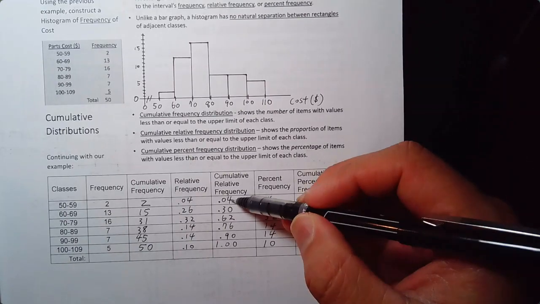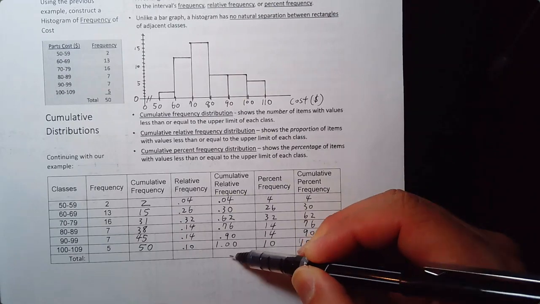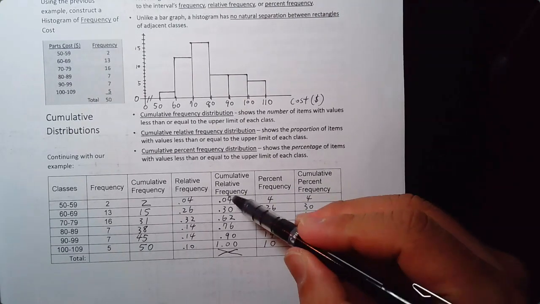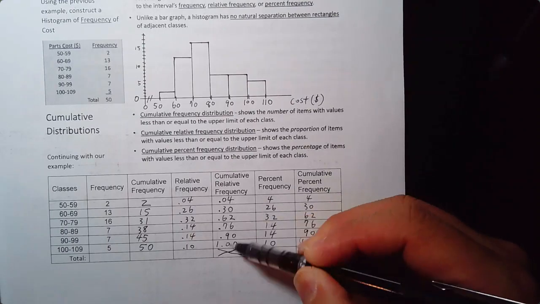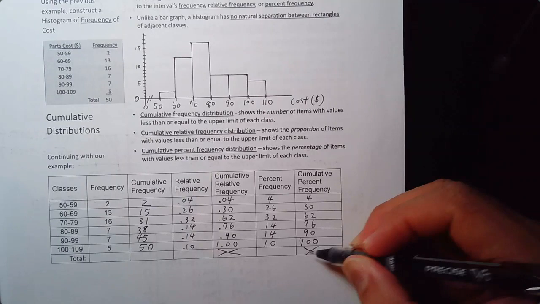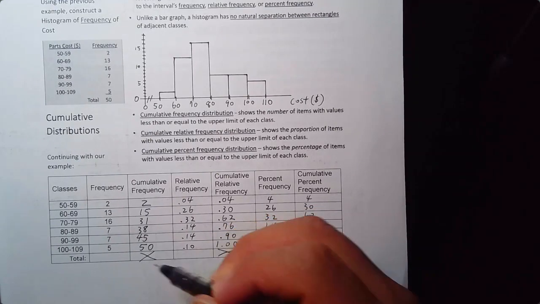Now, if you do add this up, whatever number you get, it is irrelevant. It has no meaning. So you do not need to add up, or don't ever add up, the columns under the cumulative, because these have no actual meaning.